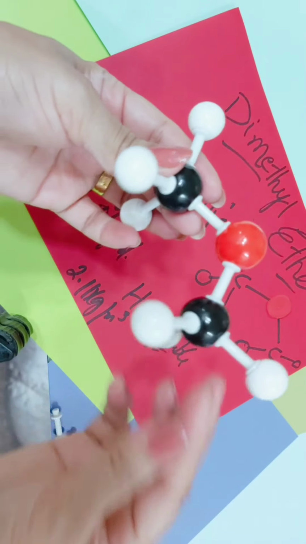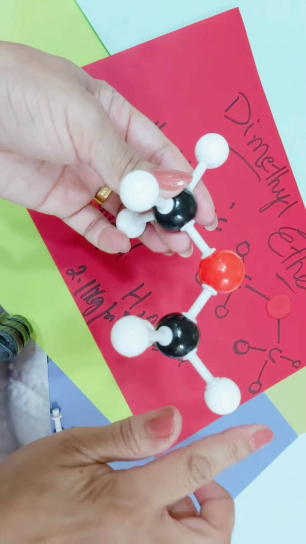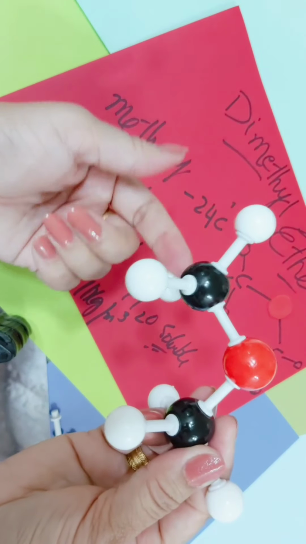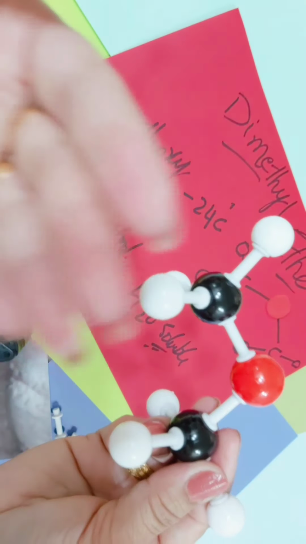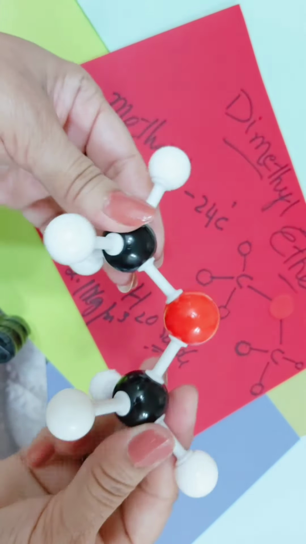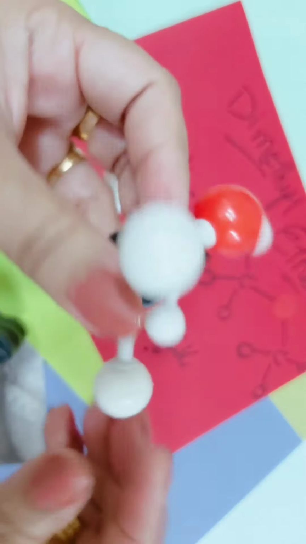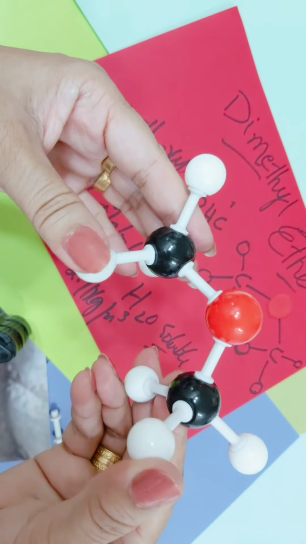Something about this 3D structure. You can see the 3D structure, some of the bonds that are projecting towards the viewer and some of the bonds that are away from the viewer. These are the bonds that are away from the viewer, which will be indicated as dash bonds. These are the bonds that are pointing towards the reader. So these are of course the strong wedges, and this is a beautiful dimethyl ether molecule, right?